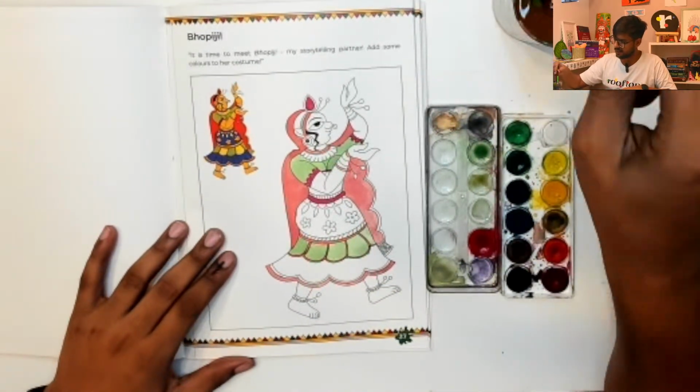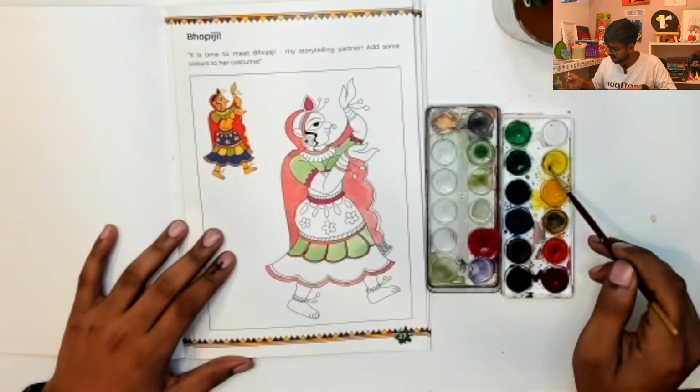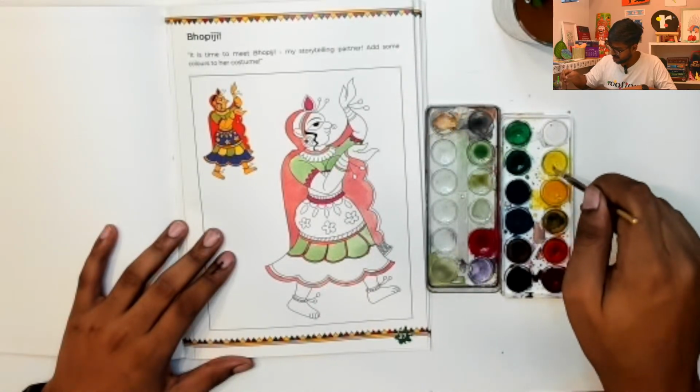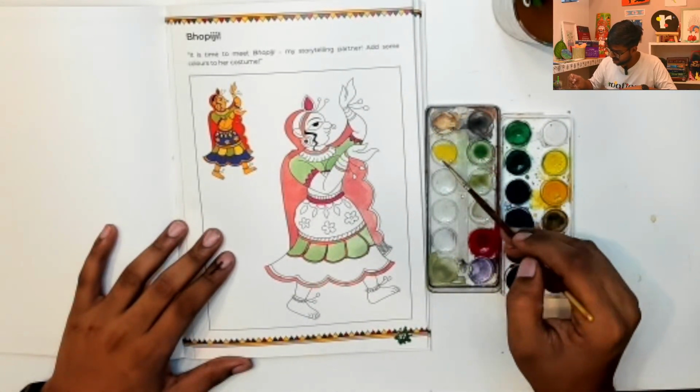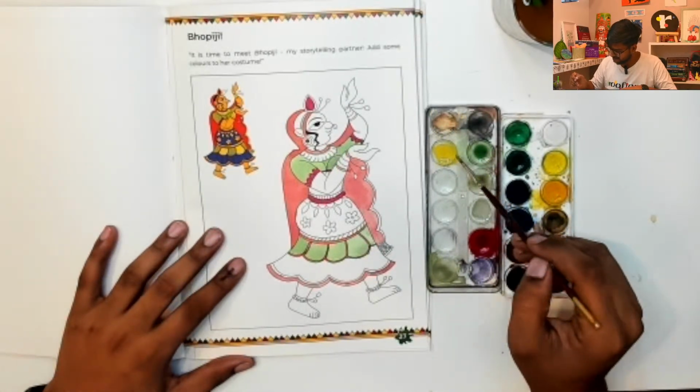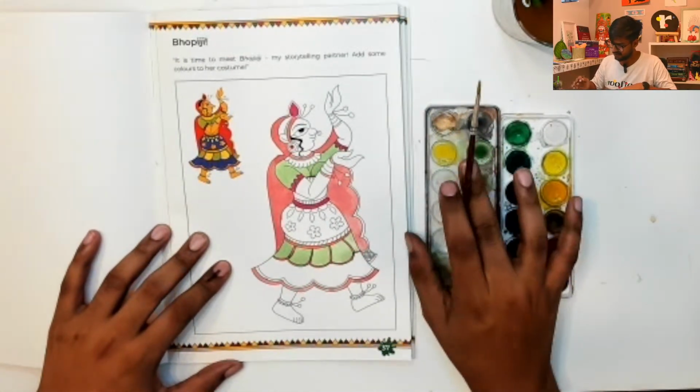Okay, now I'll take some yellow color here, just swirl it around. Okay, this seems good enough.